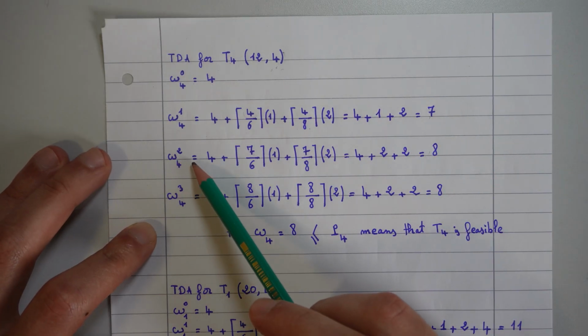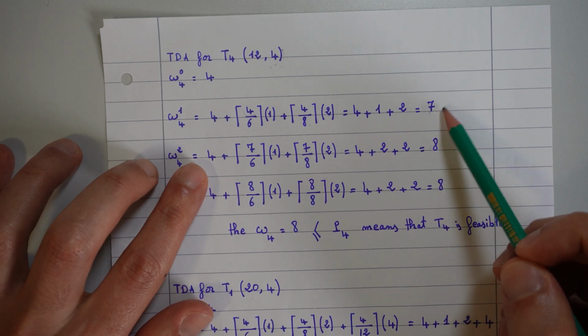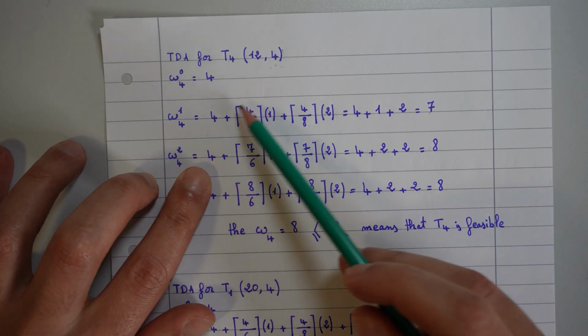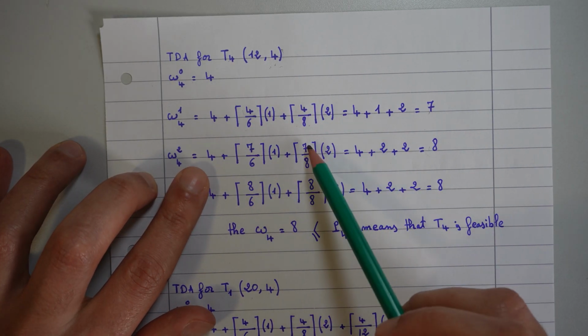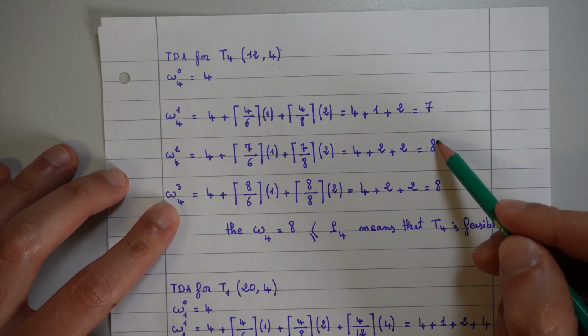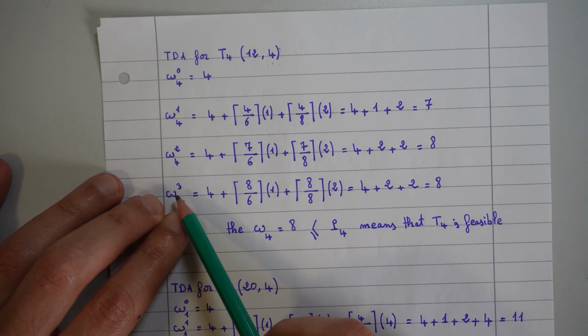In the second iteration, we use the previous time demand and repeat the same thing as we did over here. So we're only putting the 7 here and calculating. The result now is 8, and then we will use it in the third iteration.